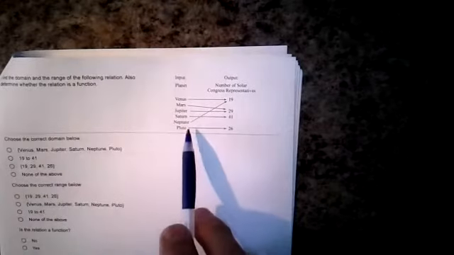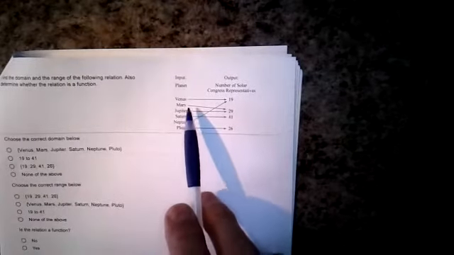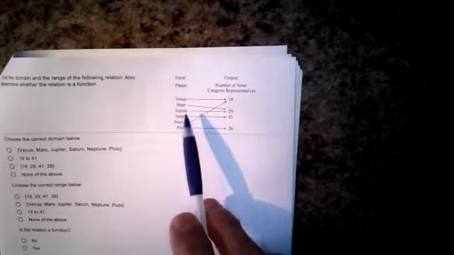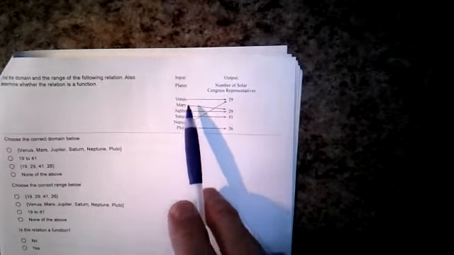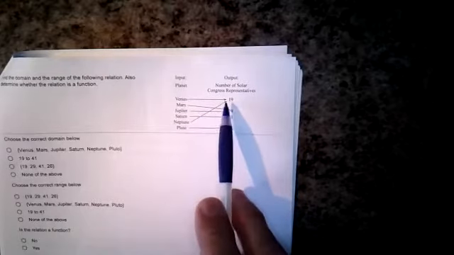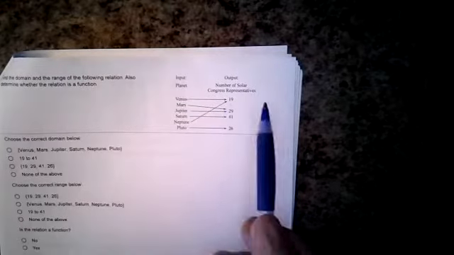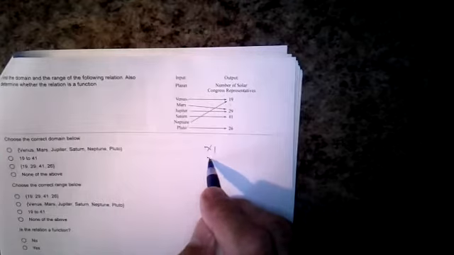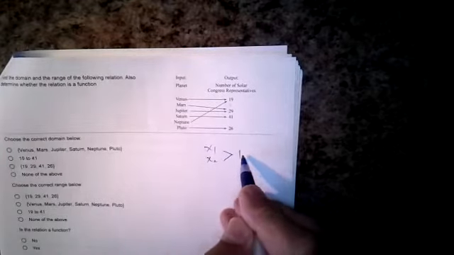See, just like here, for these 2 planets, Neptune and Venus, for 2, we get 1 value of Y. It's like for x1 and x2, you get 1 value of y. It's okay. It's a function. But is it the same?